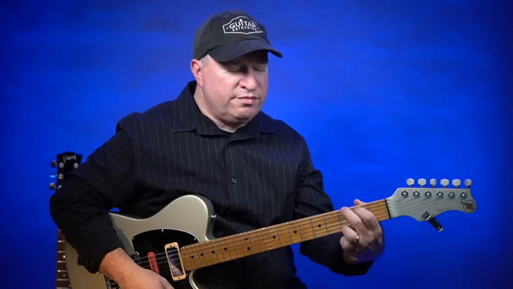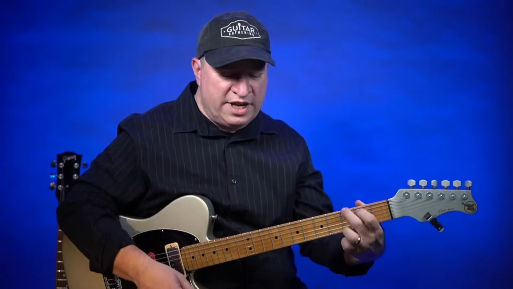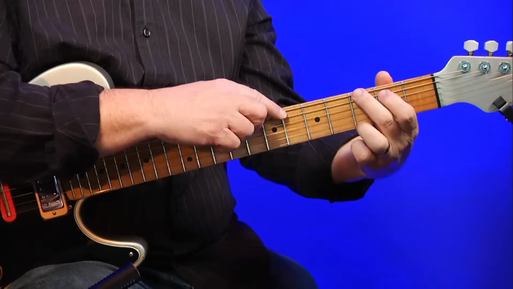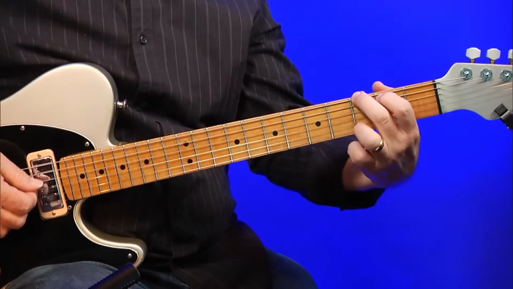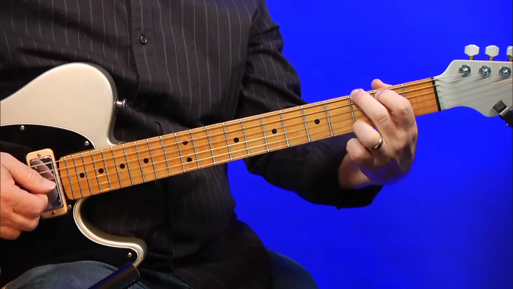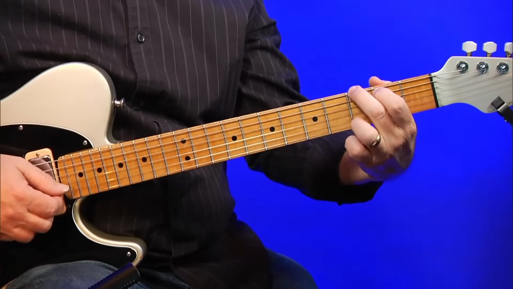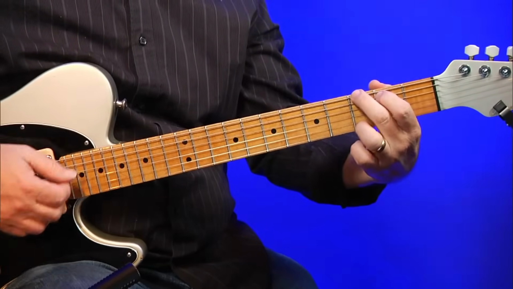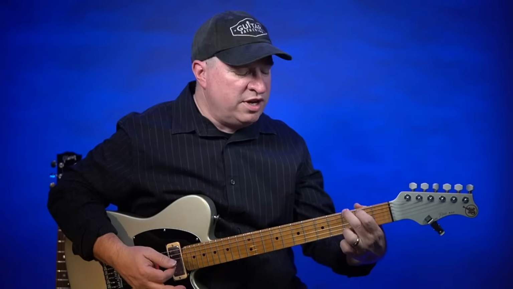Now, you can do this with multiple different fingerings. I wrote it down here with your 2nd finger on the 6th string at the 3rd fret, 1st finger on the B on the 5th string, then open, open, open, and then 3rd finger down here. You can do that. That's a great way to do it.